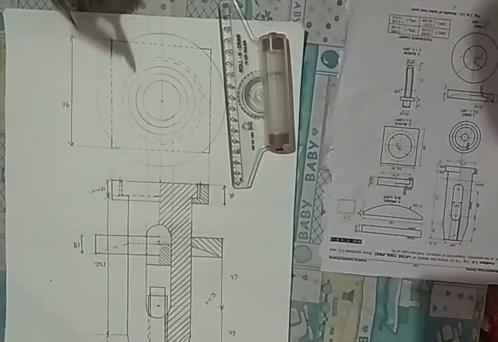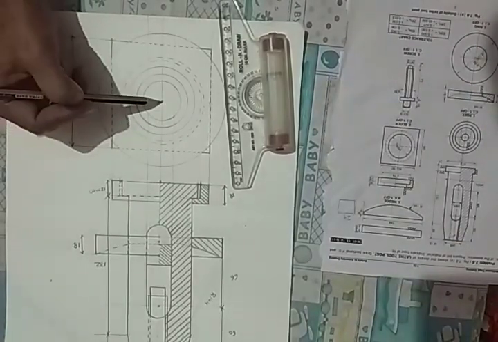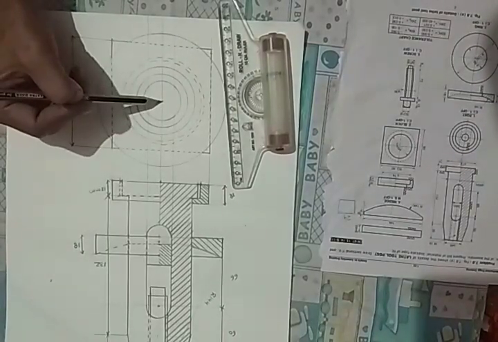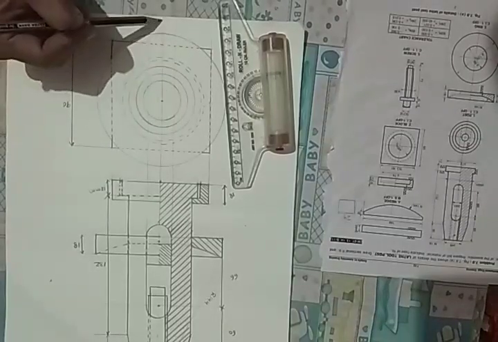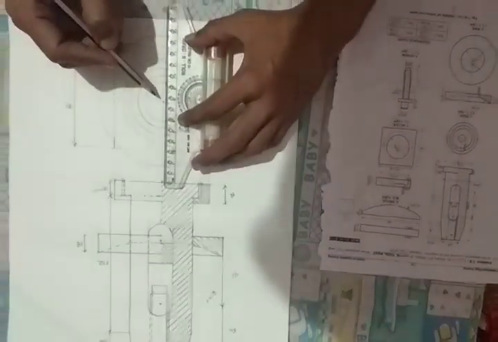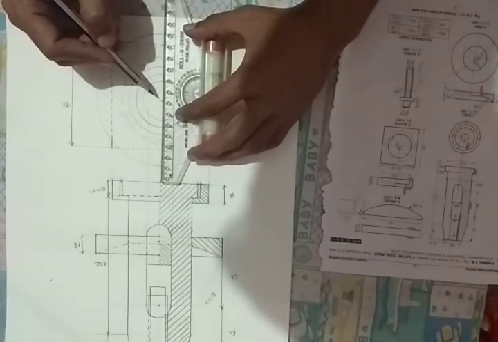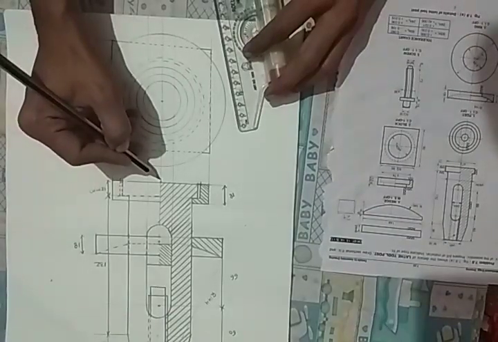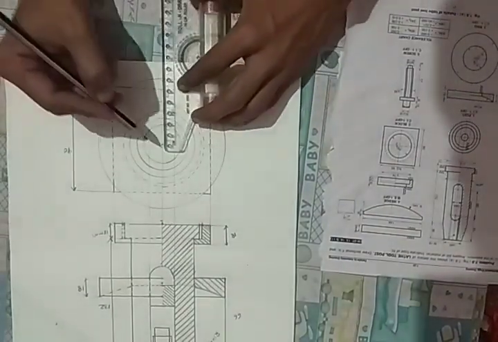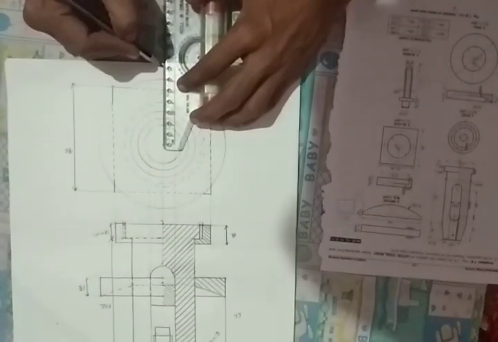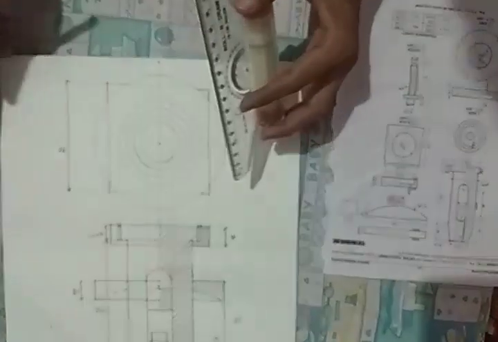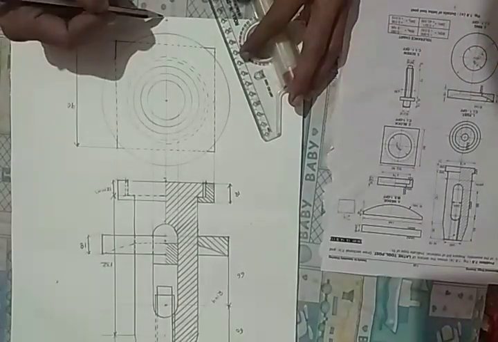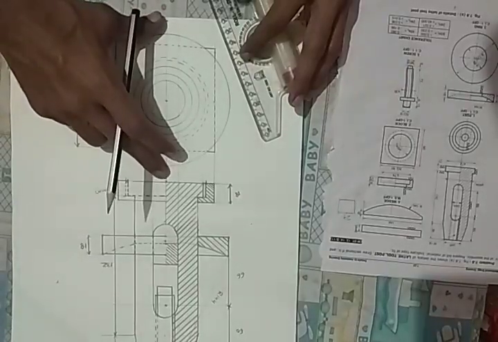So we will mark the distance of 72 mm above and 72 mm below. From this center we have to mark 72 mm above and 72 mm below, so we will take 72 mm. From here to here it is a distance of 72 mm, and again below we will mark a distance of 72. So you can see I have marked the distance from the center 72 mm above and 72 mm below, since the total length of the wedge is 144 mm.